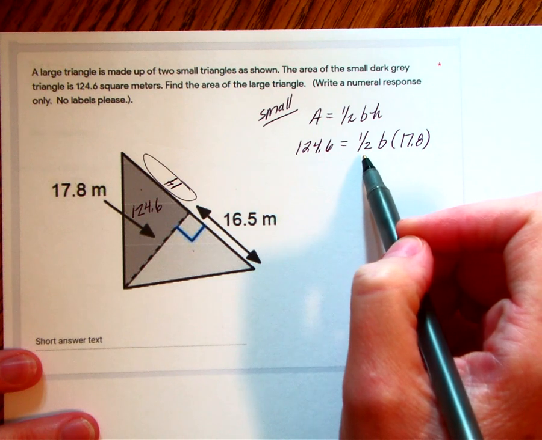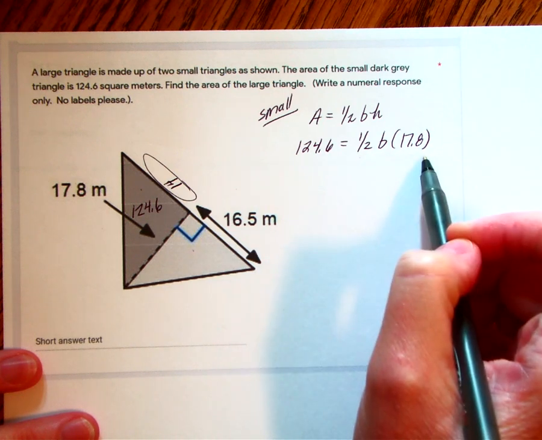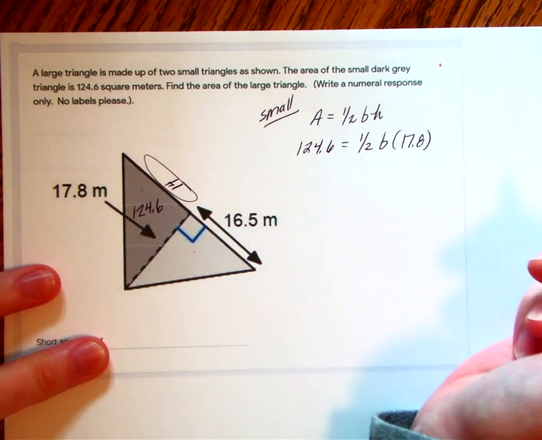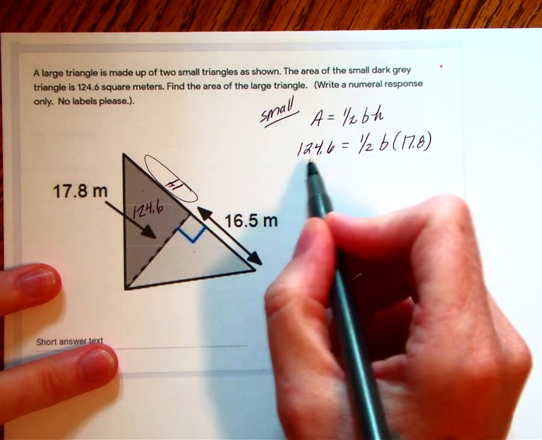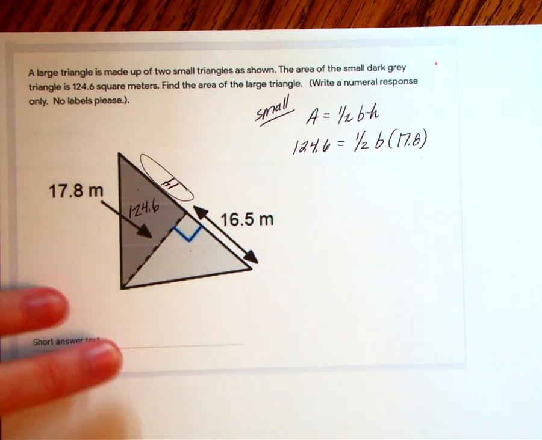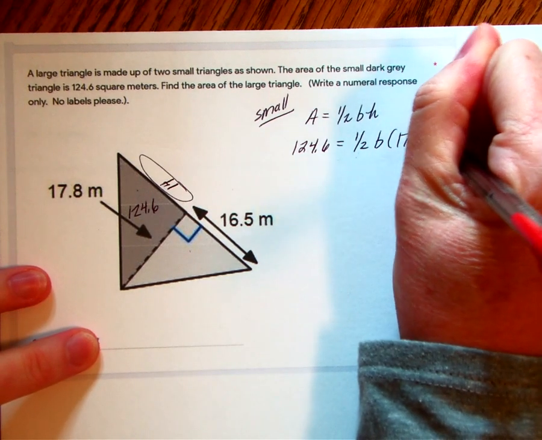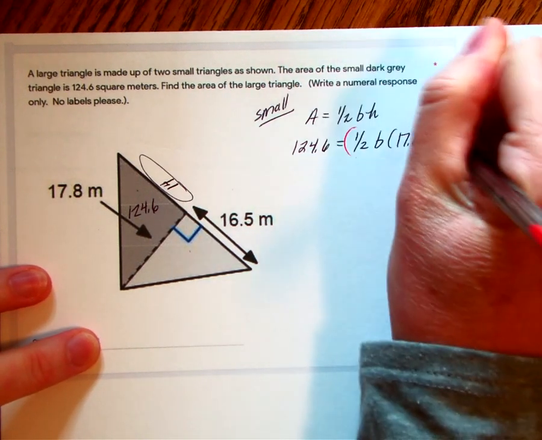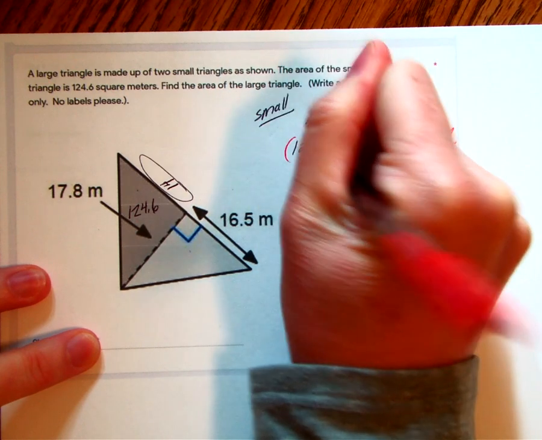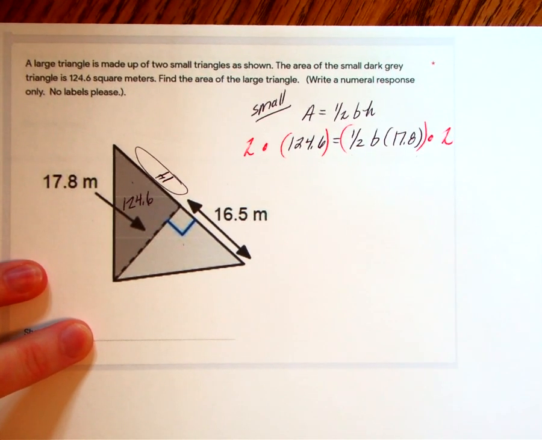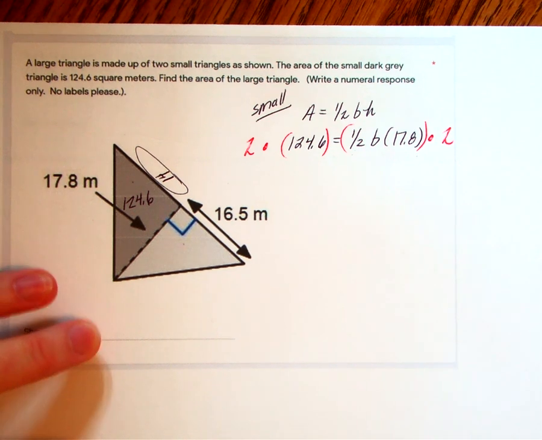I could take 1/2 of 17.8. Let's see, 17.8 divided by 2 equals 8.9. That's one way to handle it. Or I could multiply by 2 on both sides, which is actually mathematically what I did. I said, I'm going to multiply this whole side by 2, and I'm going to multiply this entire side by 2. And there's a reason I'm showing you this longer method, because it's applicable to the following problem.